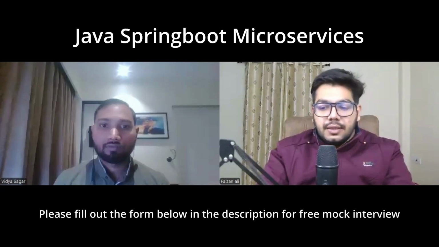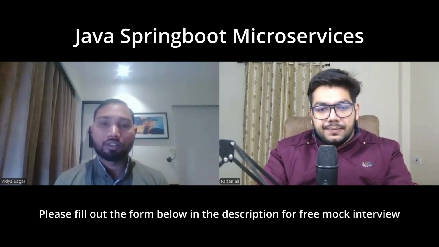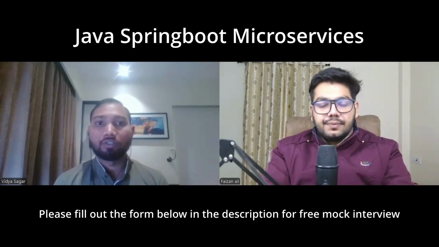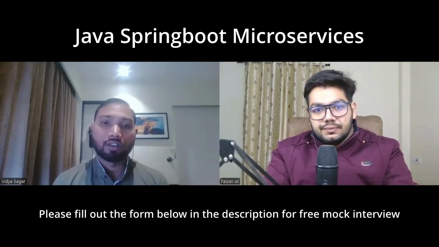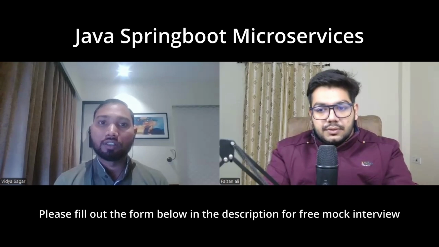Okay. And moving ahead, what's the difference between the service annotation and the repository annotation? When we are writing the business logic, we use the service annotation. The repository annotation we write on top of a repository like JPA repository. JPA repository we create as an interface, and JPA provides some methods like save, update, and all those things.